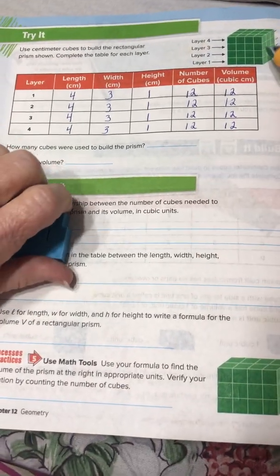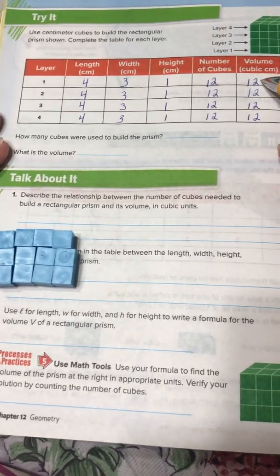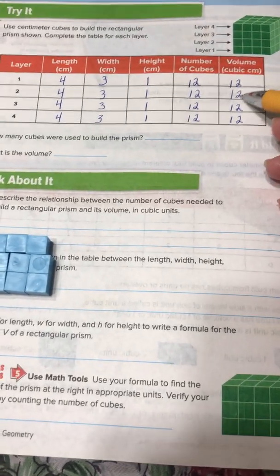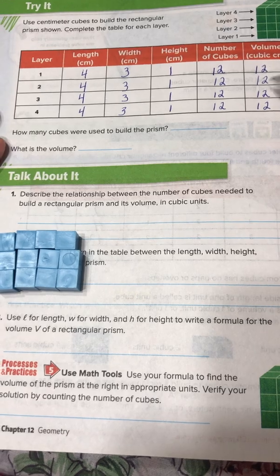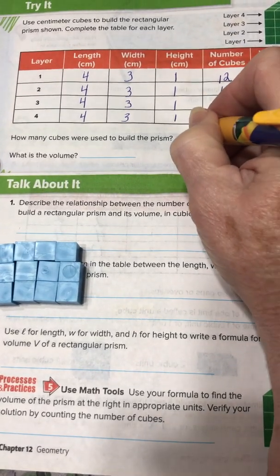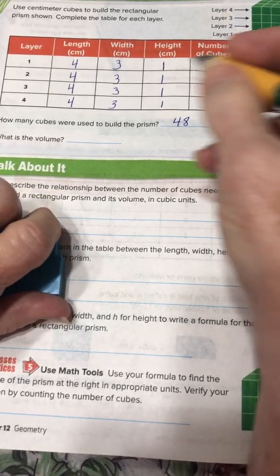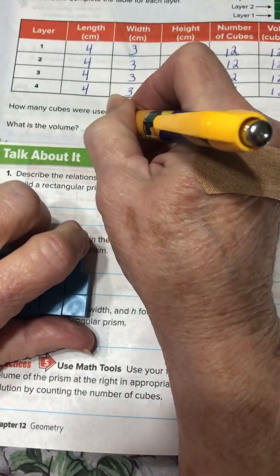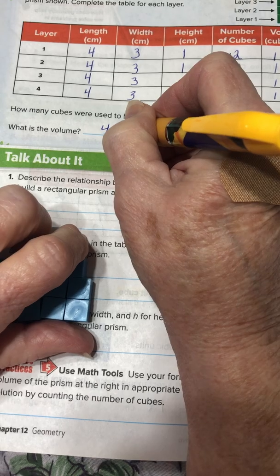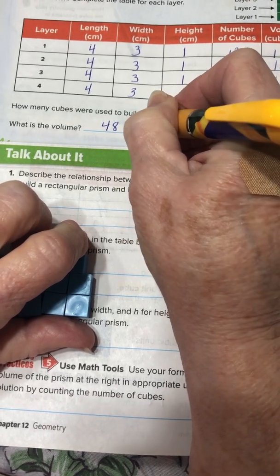Now, we have 4 layers, don't we? So we have 4 12s here. 4 times 12 is 48. So there are 48 cubes. The volume would be 48 centimeters cubed.